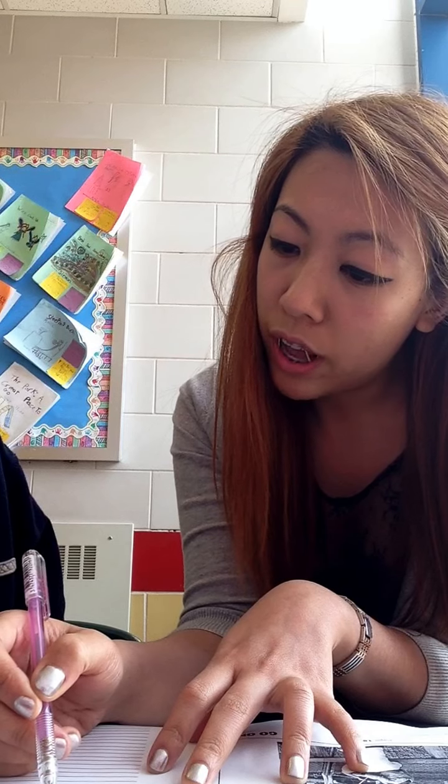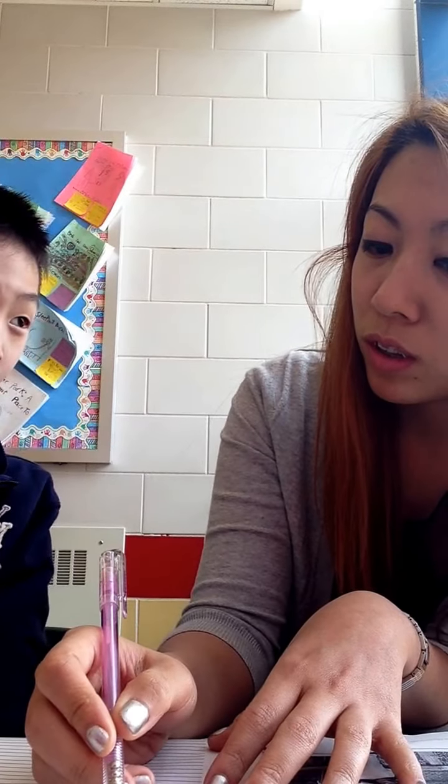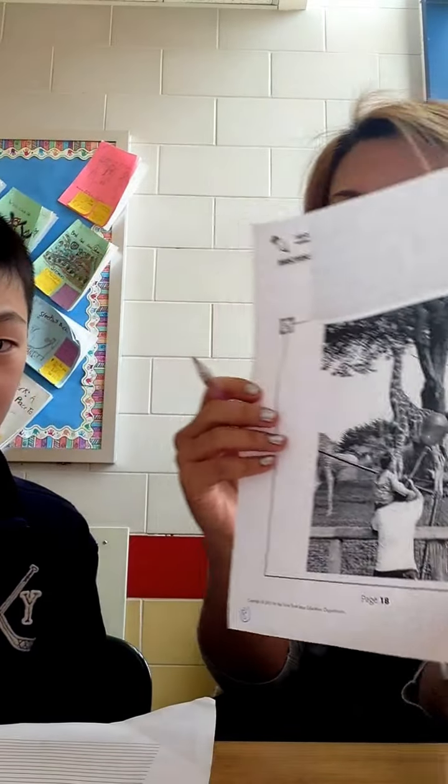Okay, so let's see. Because there are many animals. So you say it's fun because there are many animals. If there's a lot of animals in one place, that's automatically fun? You have to explain why. Because there are a lot to watch. Yes, because you can watch the animals, see what they're doing. In this picture, what do you see the animals doing? Eating the leaves. Okay, good.